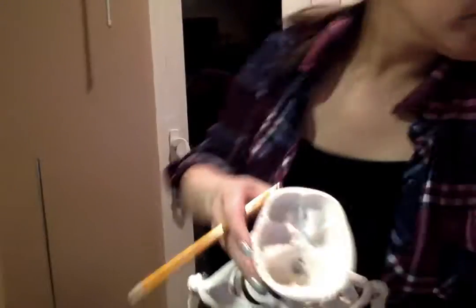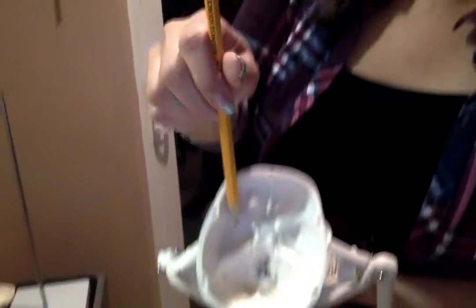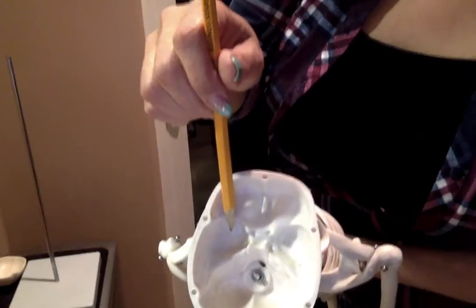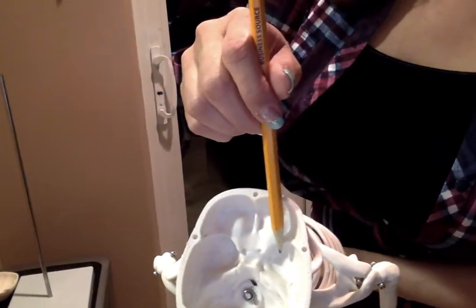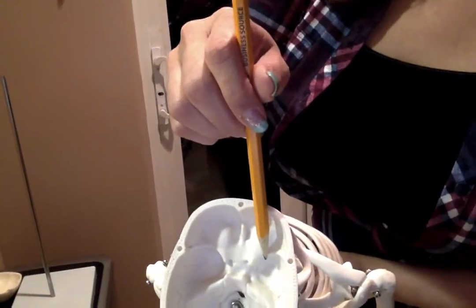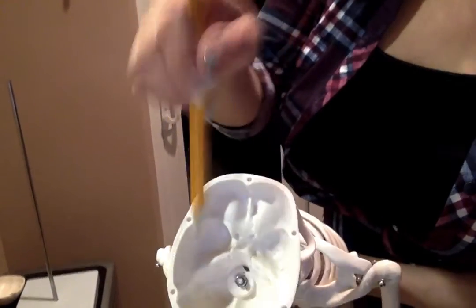The sphenoid will be, the greater will be here, the lesser will be right here, and I think those two right.